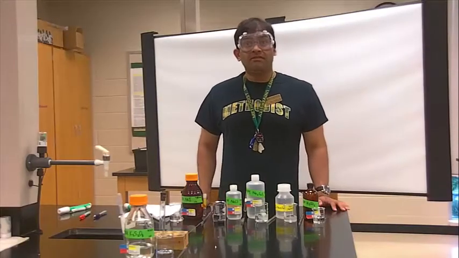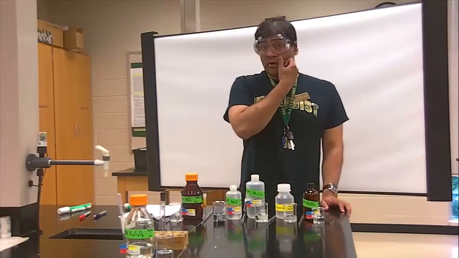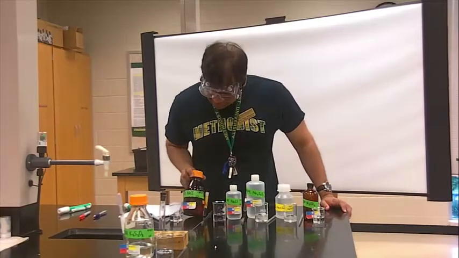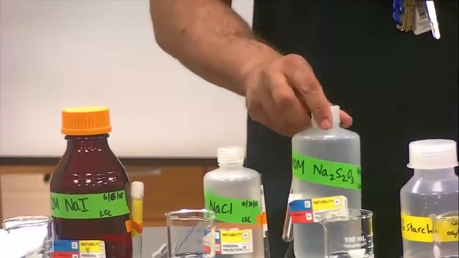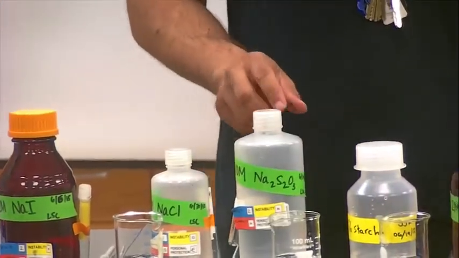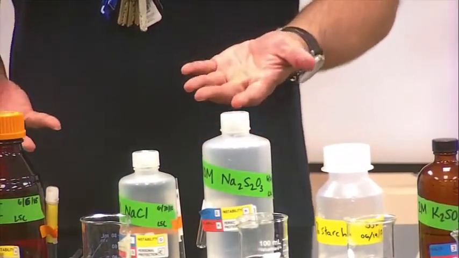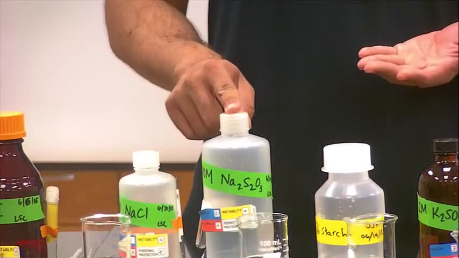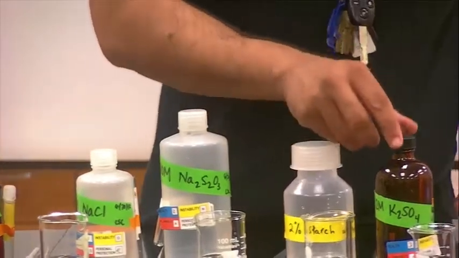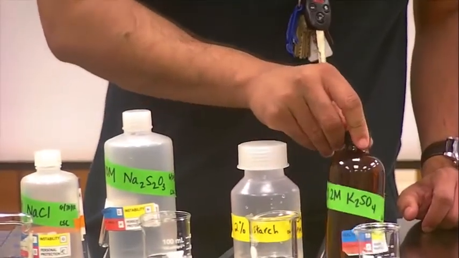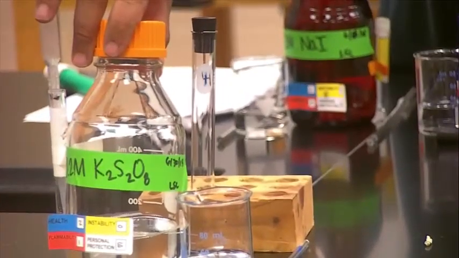It's very important that when you start your experiment, you add your reagents in the order that is specified. So first you want to add the sodium iodide. That's your reactant. Then you'll add your sodium chloride. Then you'll add your sodium thiosulfate. Remember, the sodium thiosulfate reacts with any iodine, and once all the thiosulfate is used up, the free iodine reacts with your starch. And then you'll add your potassium sulfate. That's followed by our final reagent, your persulfate, the potassium persulfate.